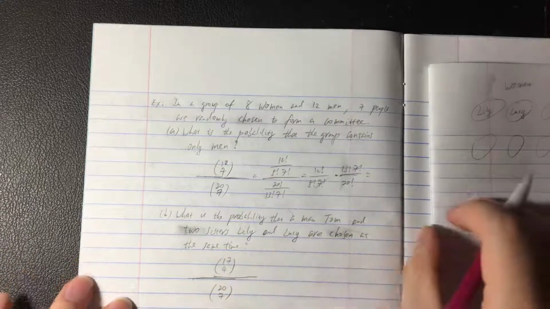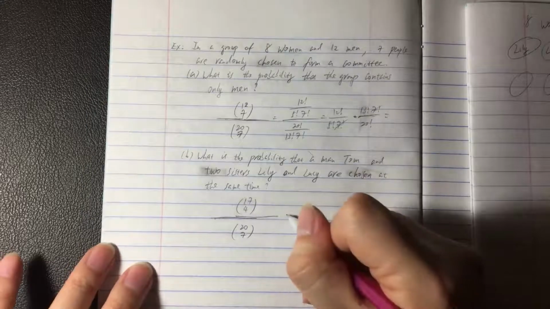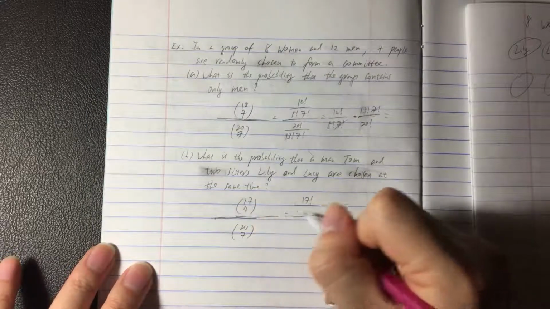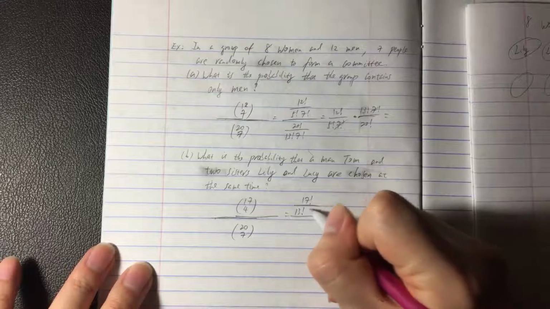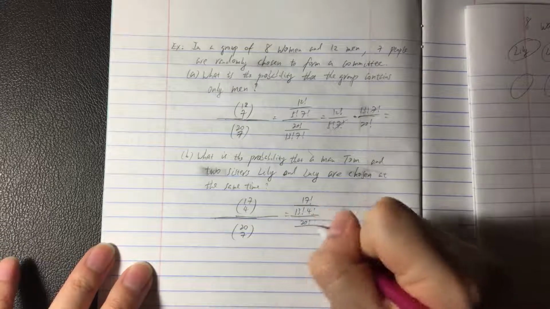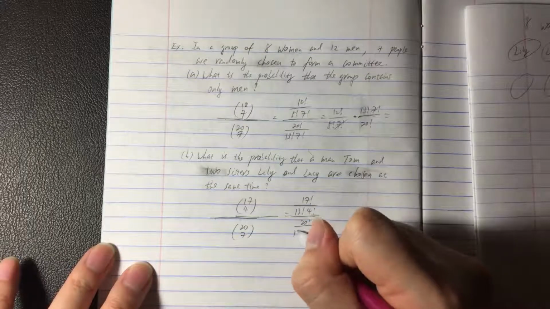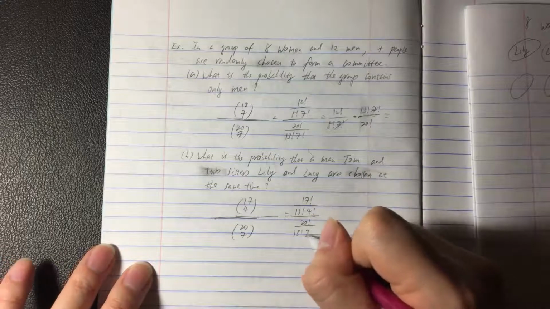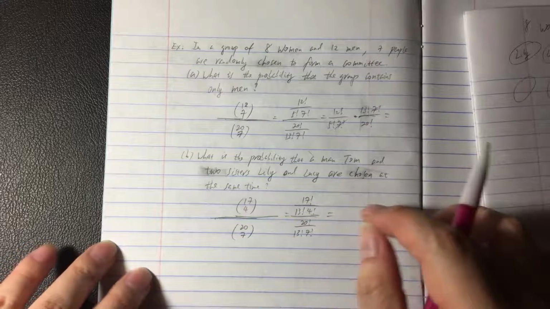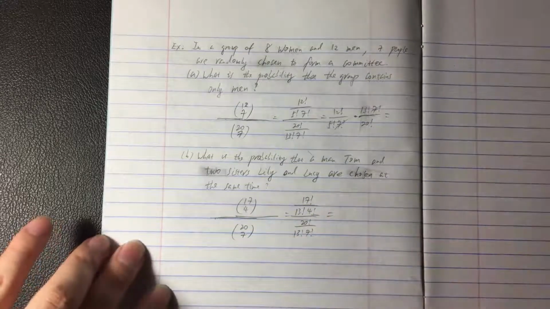17 choose 4. Then simplify, we have 17 factorial over 17 minus 4, which is 13 factorial times 4 factorial. Denominator, 20 factorial over 20 minus 7, which is 13 factorial times 7 factorial. Use your calculator to get the answer.